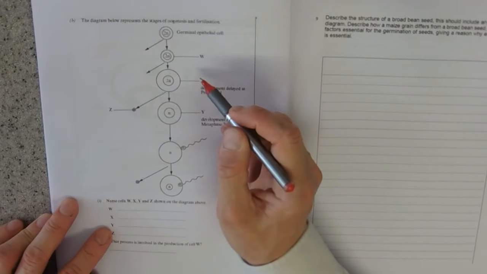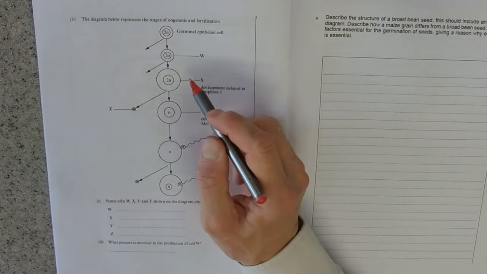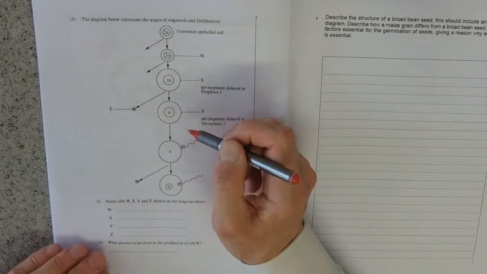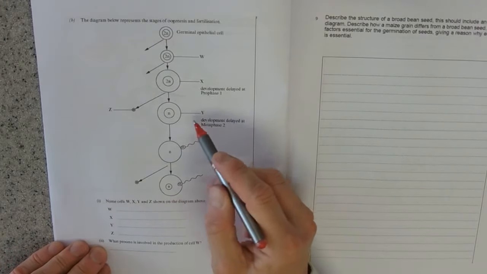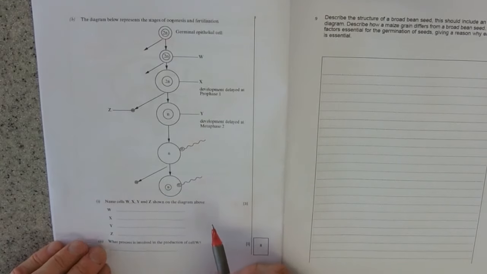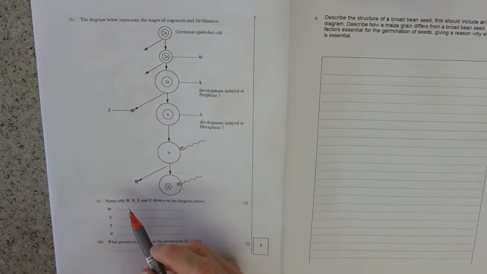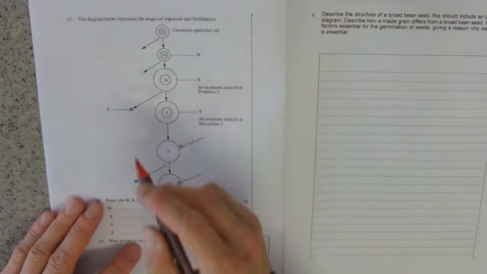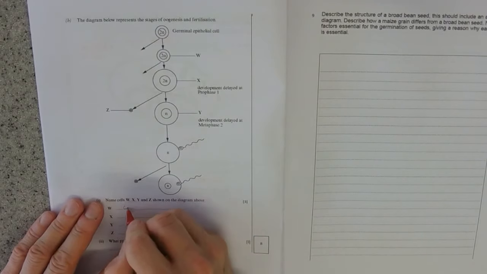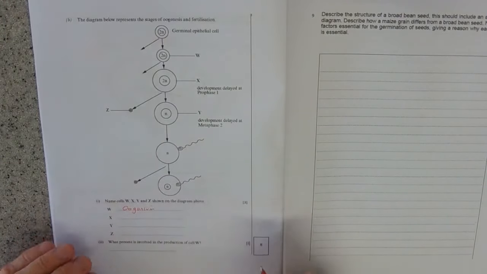Well, W and X are going to be, if they were primary or secondary, they'd be primary, or they might have another name. Y and Z. Y, secondary something. Z, there we are. So W is oogonium, or plural oogonia.